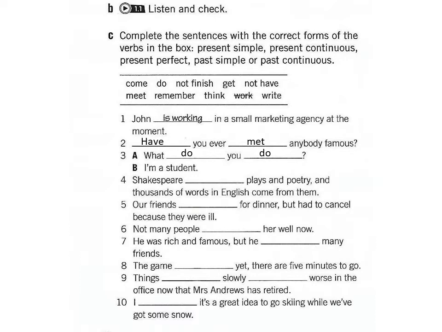Shakespeare plays poetry and thousands of words in English come from them. So here we're talking about the character in the past and we're talking about what he did. So we know that we need to use the past simple, right? Shakespeare wrote plays in poetry and thousands of words in English come from them. Let's look at number 5.